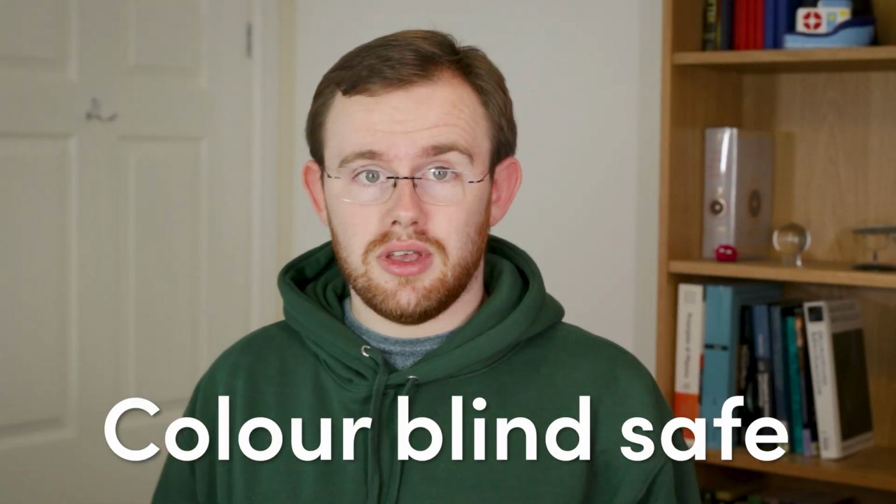But being grayscale safe is sadly only half the battle. Around 5% of the population experiences some form of colour blindness. The rate is higher amongst men. As such, with around 1 in 20 people experiencing some form of colour perception difficulty, it's important that your visualisations are colourblind safe. This sounds like a lot, I know.